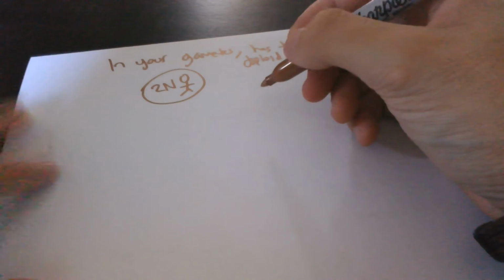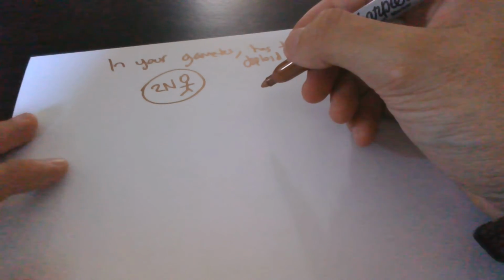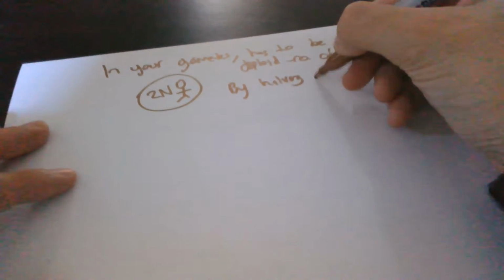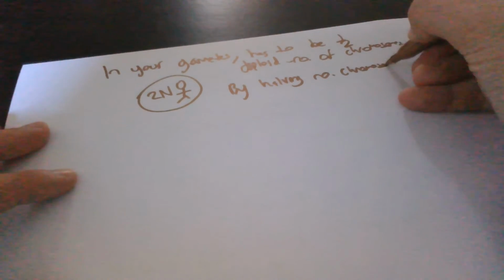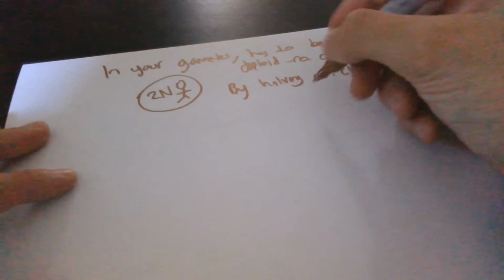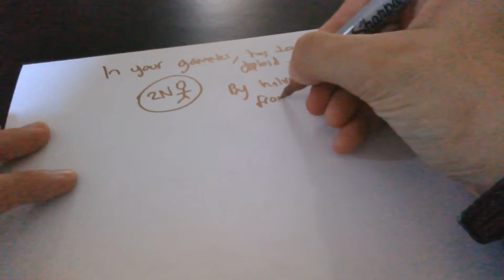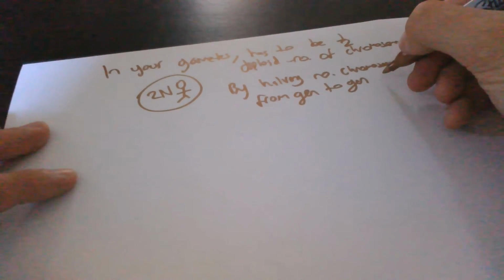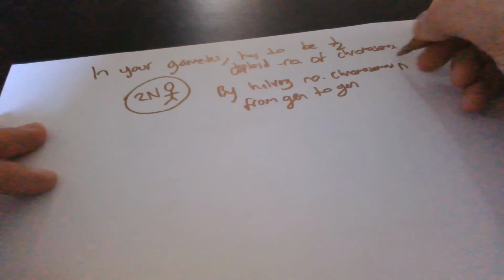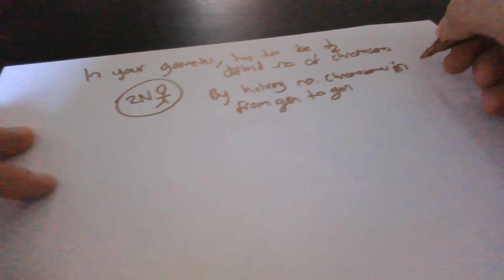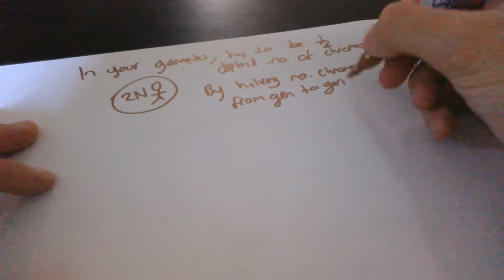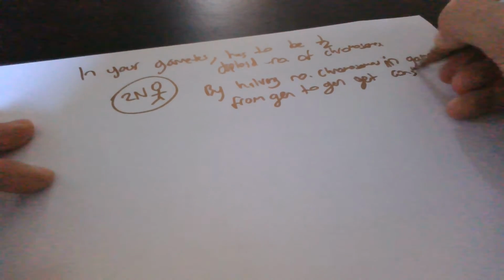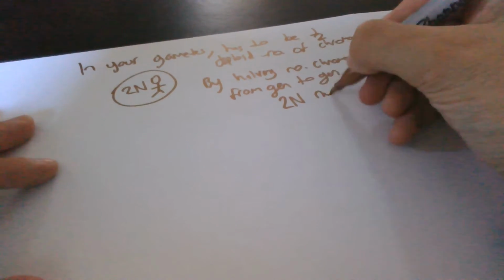Let me write it down. By halving the number of chromosomes in gametes, from generation to generation, you get a constant 2n number.